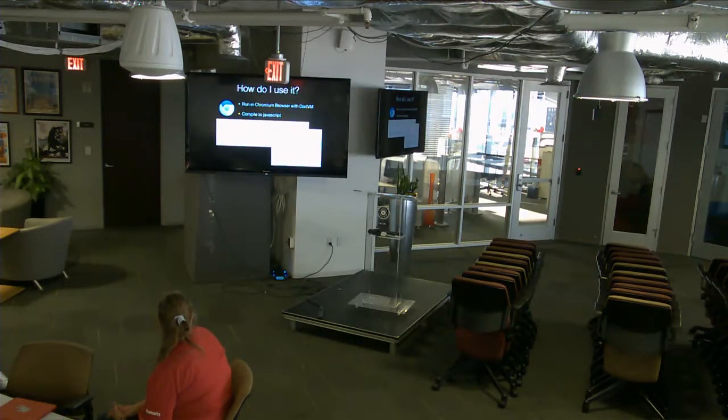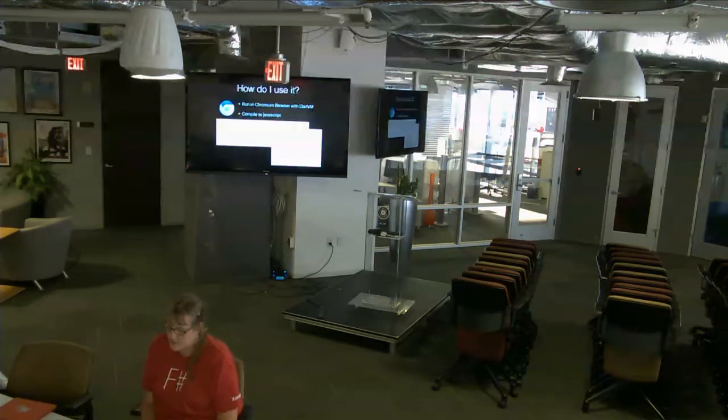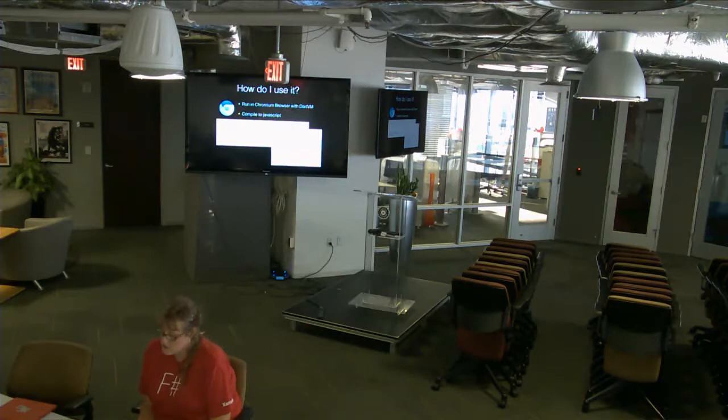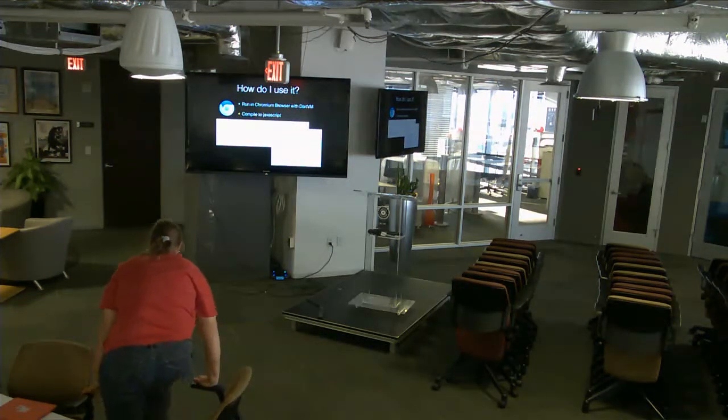So Dart runs in the browser called Chromium. It's a special browser by Google that runs it in the Dart virtual machine. And Jesse's going to talk about that a little bit later. But you can compile it to JavaScript, so you can use it now before the browsers support it, or for people who don't use Chromium. And actually, the code is not bad when it compiles to JavaScript.